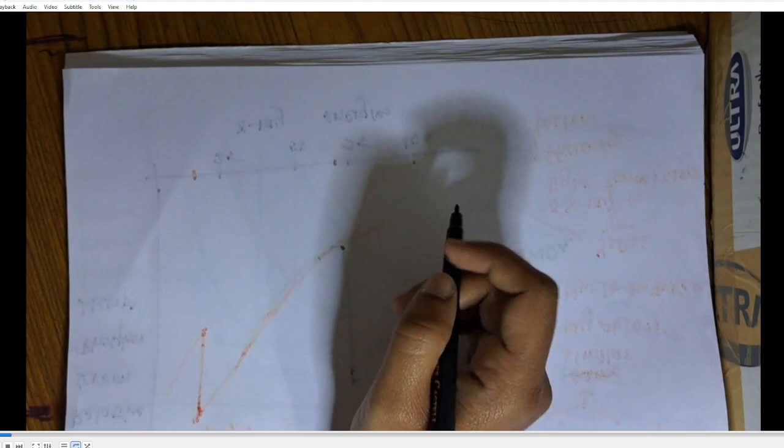Similarly, yttrium tantalate, niobium activated, where some of the tantalate ions are replaced by niobium. So this niobium activated yttrium tantalate has an X-ray to light conversion efficiency of 11%. Thank you.